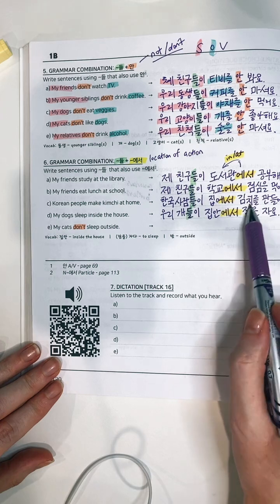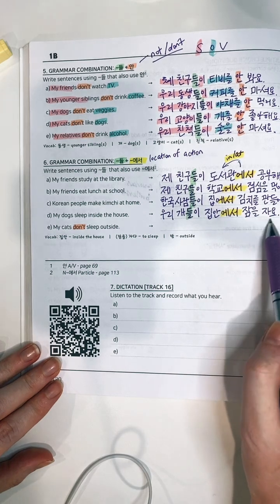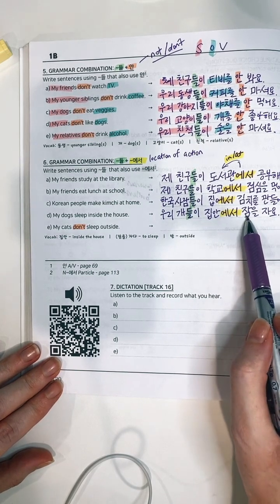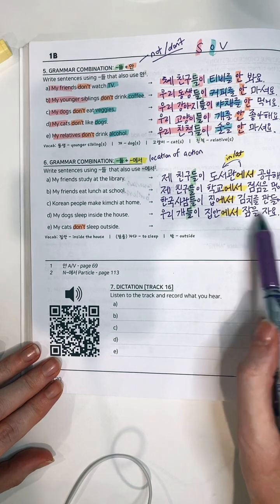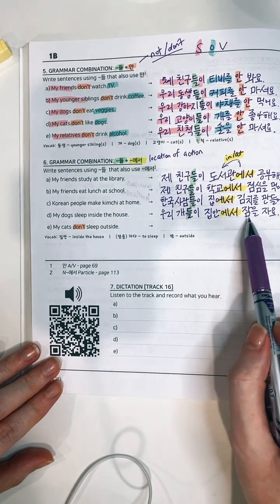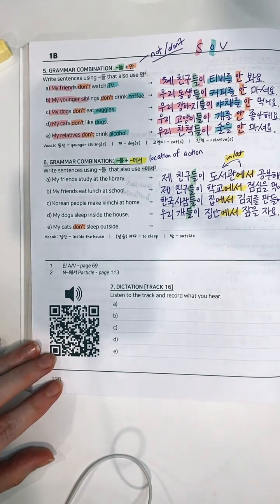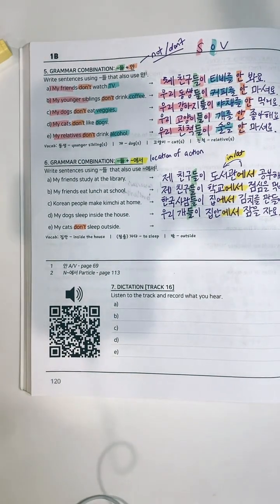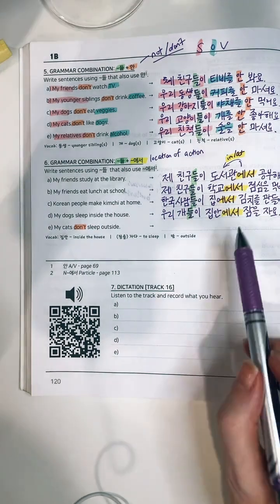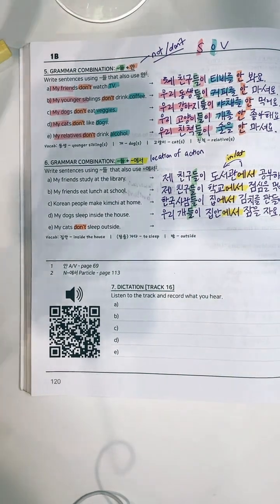You 잠을 자다. 잠 is a noun meaning sleep, and 자요 means to sleep. To sleep as a verb and sleep as a noun. So you can say 집안에서 자요 is just I sleep at home. 집안에서 잠을 자요 is also I sleep at home. Yeah, no worries. This is just a noun, this is a verb.